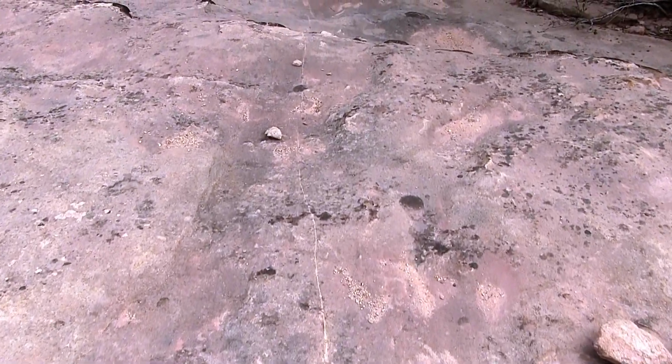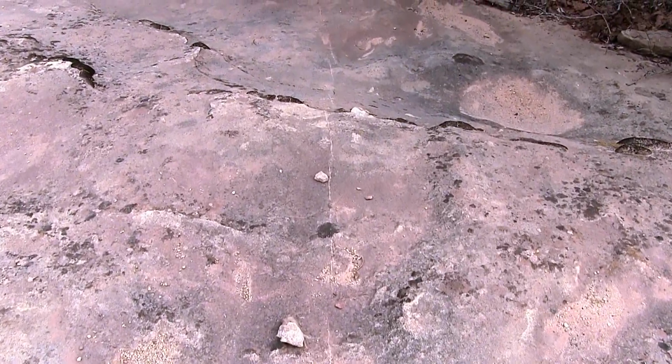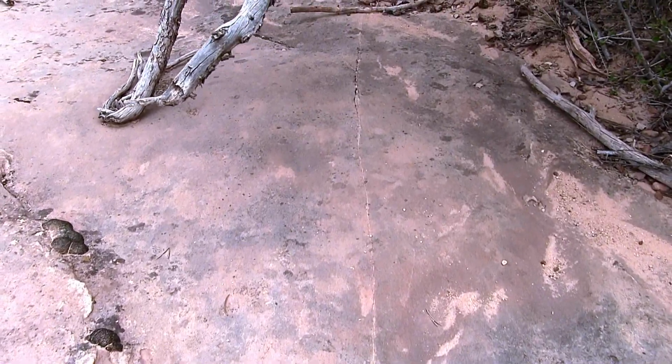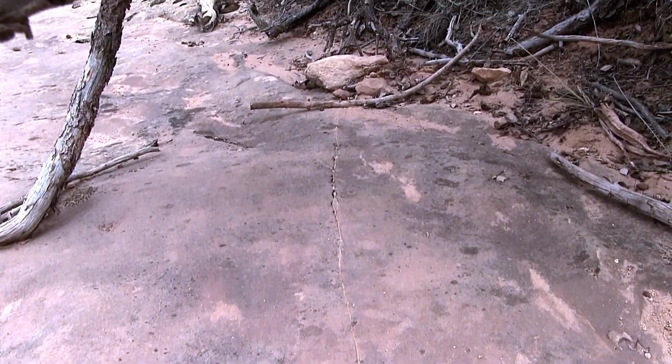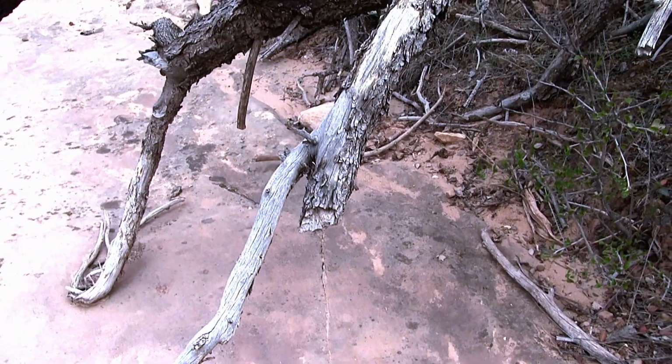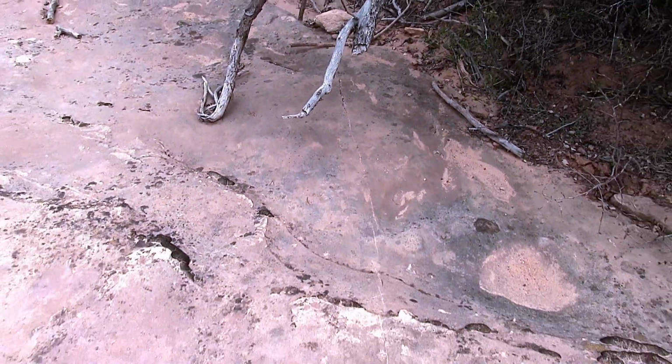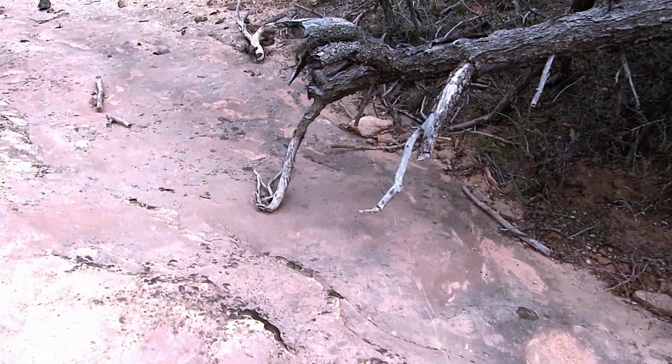So we have this line, very integral, but it's also got a calcite or silica composition to that diagonal line, and that's a 45 to the flow. All right, flow is this way. Here's our line. Now let's go down.